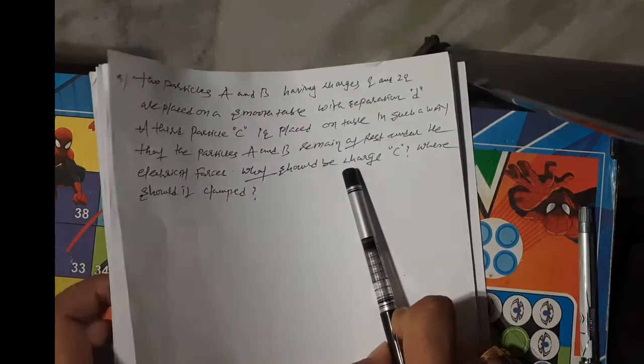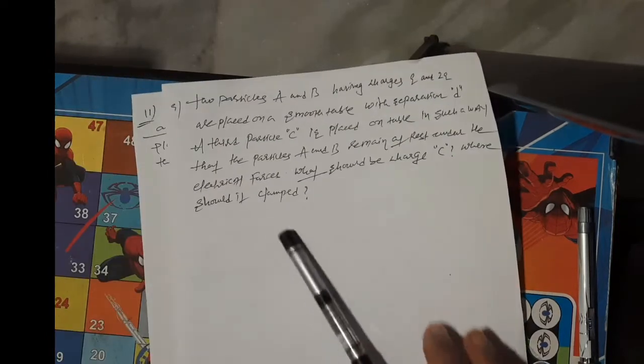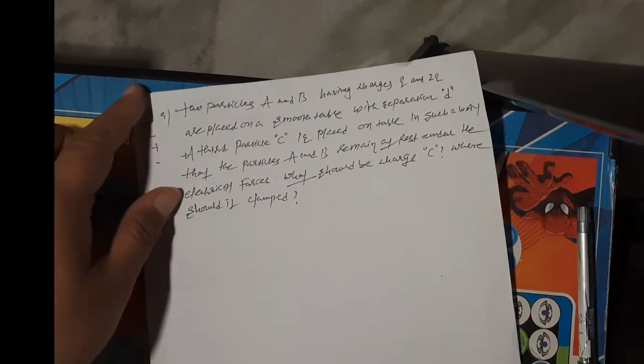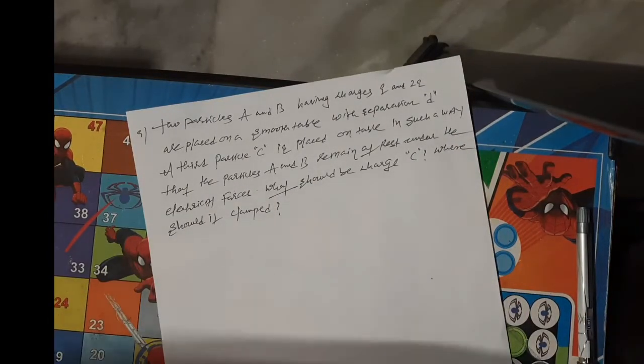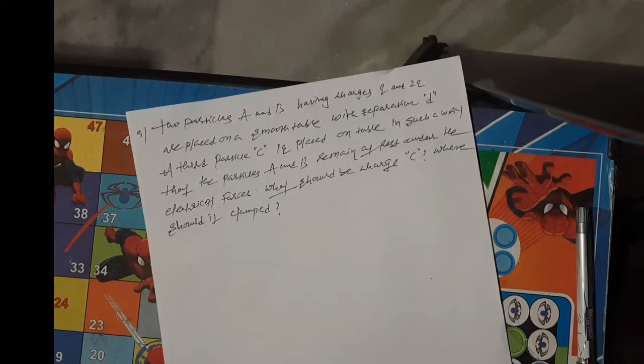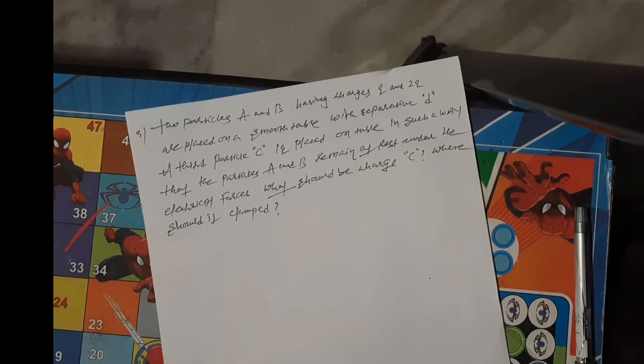Where should it be placed to keep A and B in equilibrium? This problem can easily be solved by using Coulomb's law.